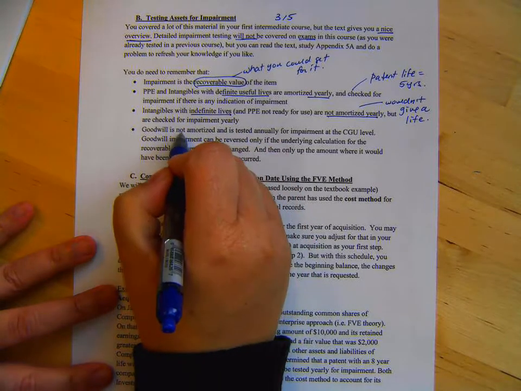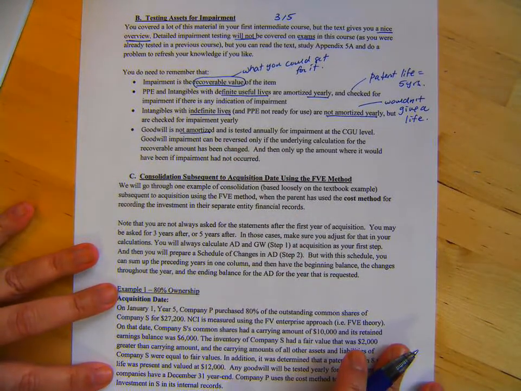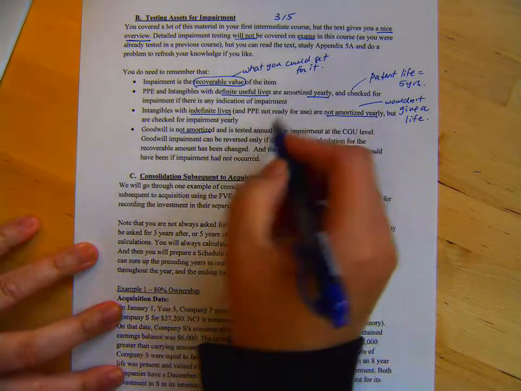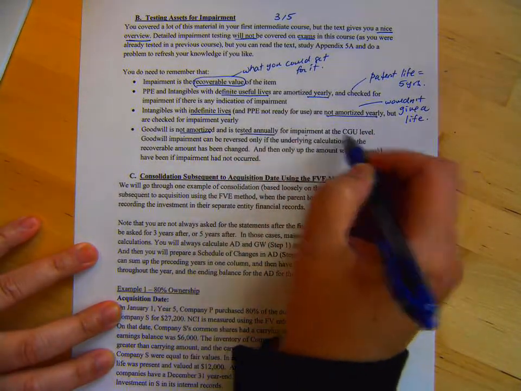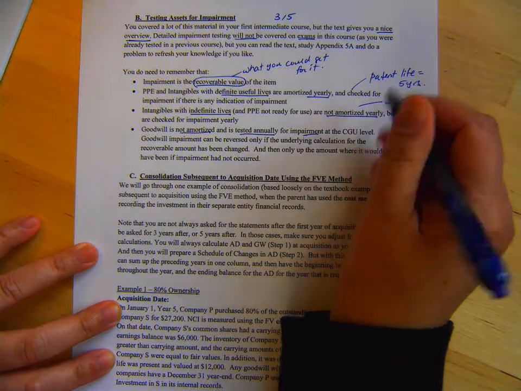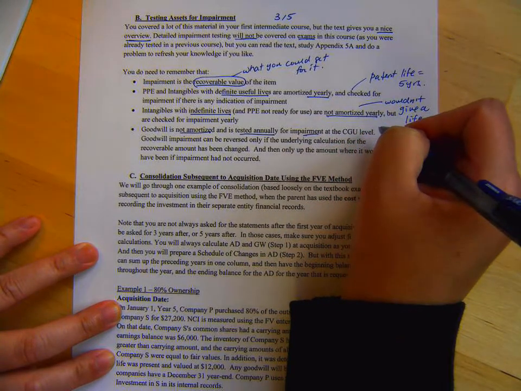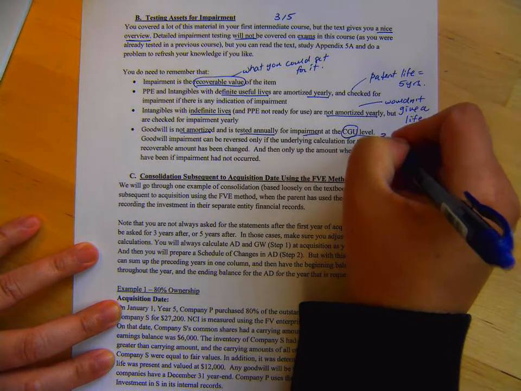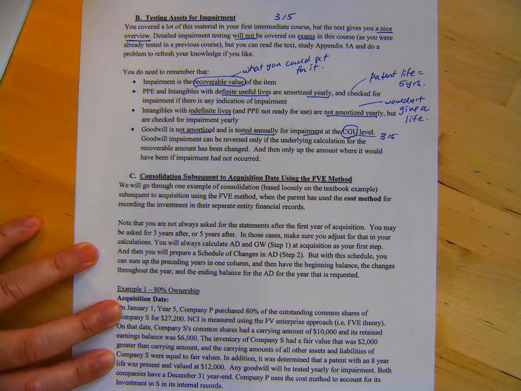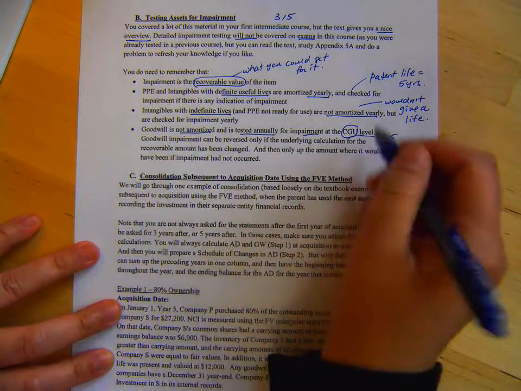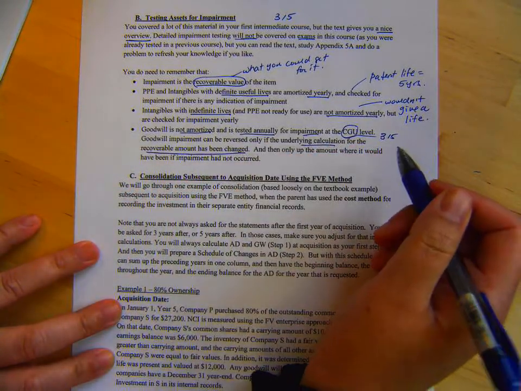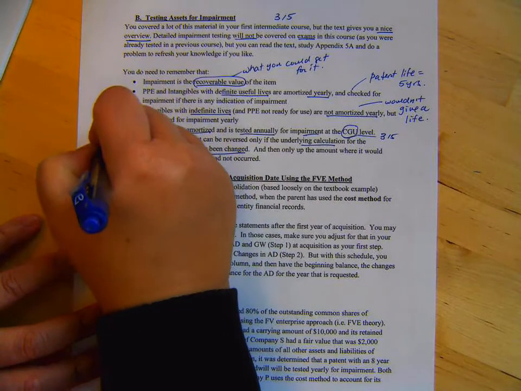Goodwill is not amortized, and that could change again. It's flipped back and forth a couple of times in my career. But it is tested annually for impairment at the CGU level, cash generating unit level, and you learned that in 315 also. But we'll keep it very simple. It'll say it's impaired. It can only be reversed if the underlying calculation for the recoverable amount has changed. I'm not going to worry about that too much in this course.